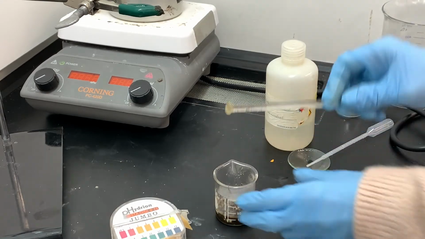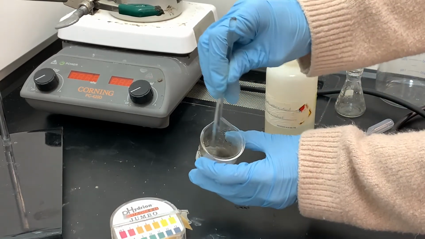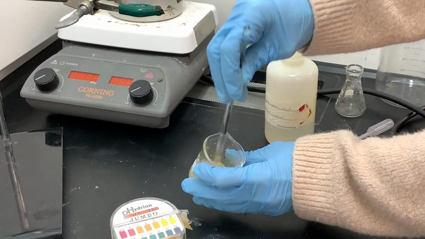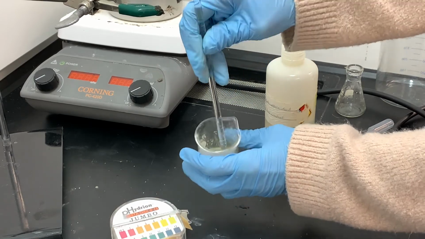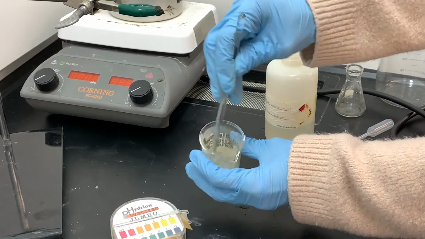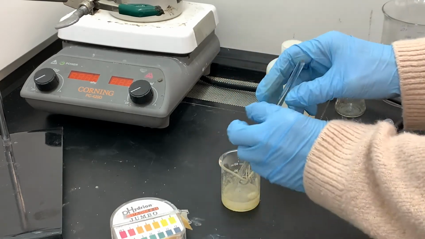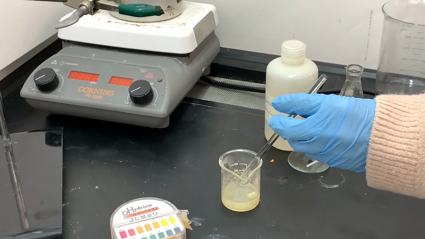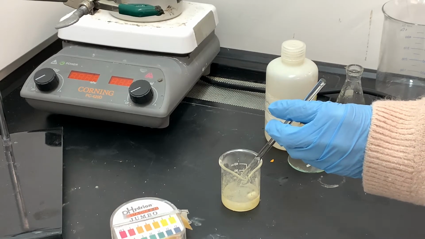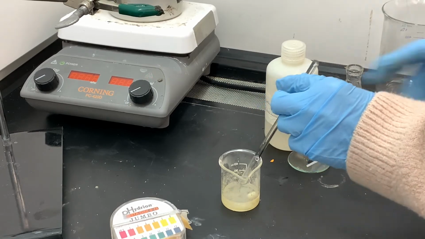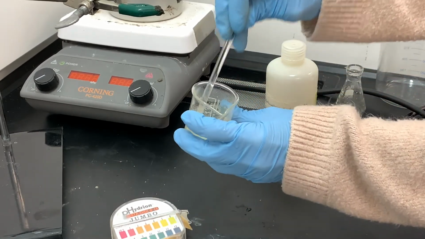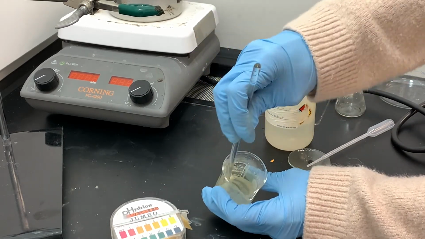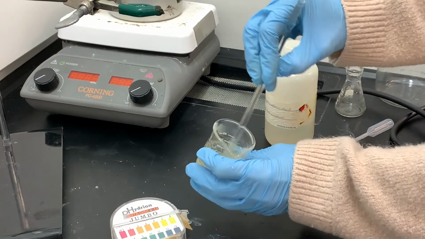And again, I'm mixing, trying to get those brown chunks smushed. Oh, look at that color change. Nice. So I'm trying to scrape down the brown chunks off the inside of the beaker. If you can see this, everything is really sticking to the inside of the beaker. Some of that is product, some of that is Aliquat 336. And with this stir bar, what I'm trying to do is smash the chunks of MnO2 into the solution.